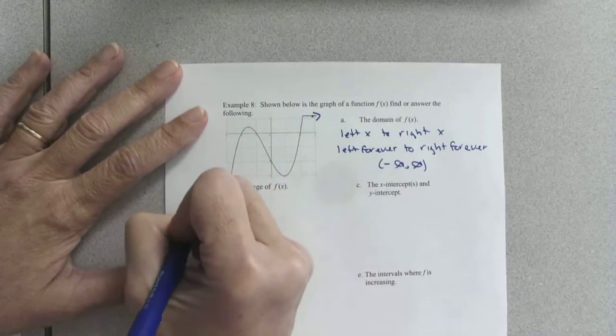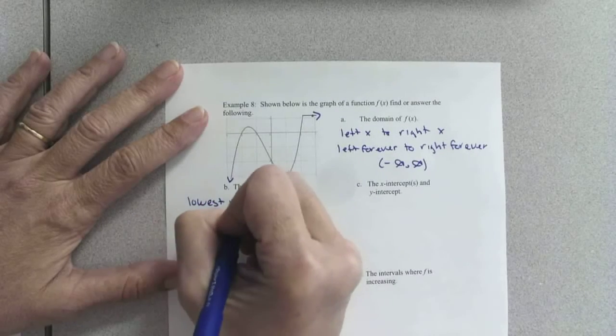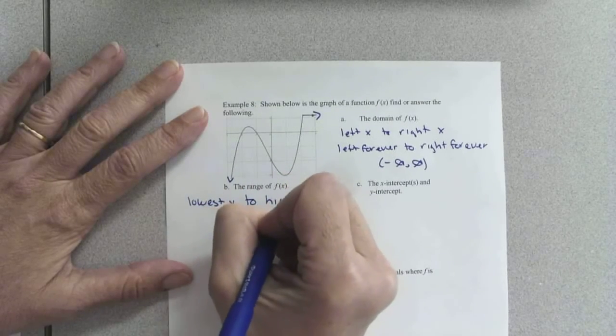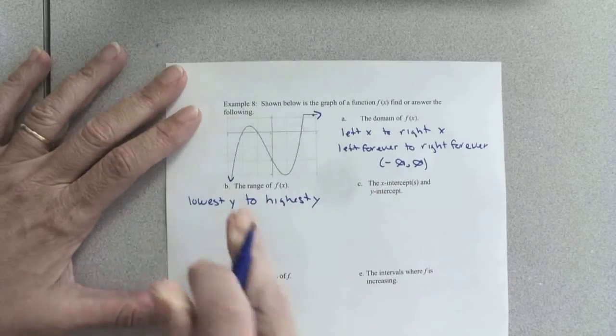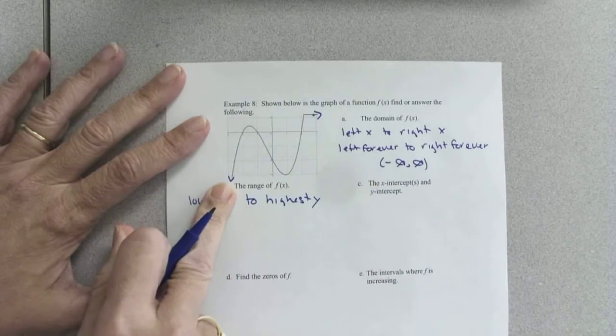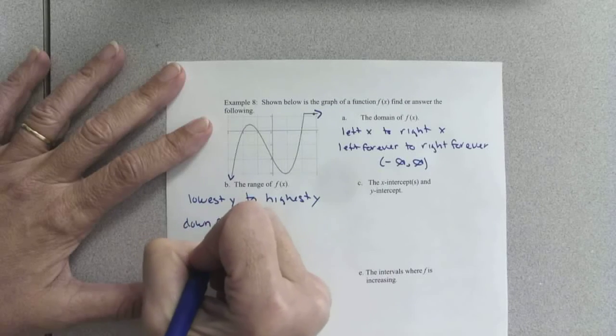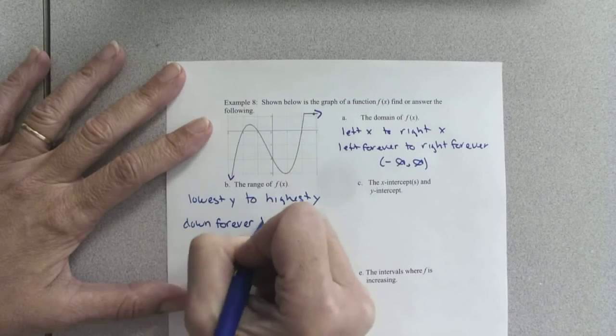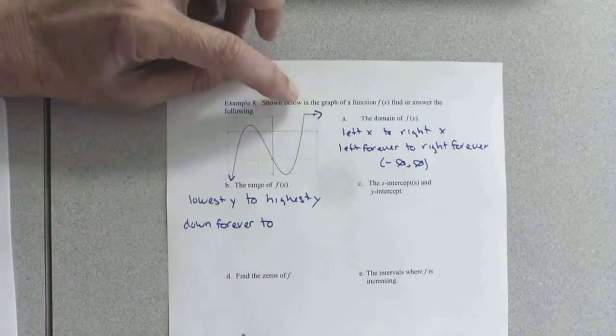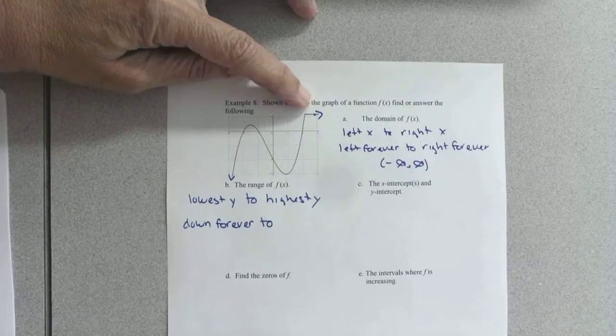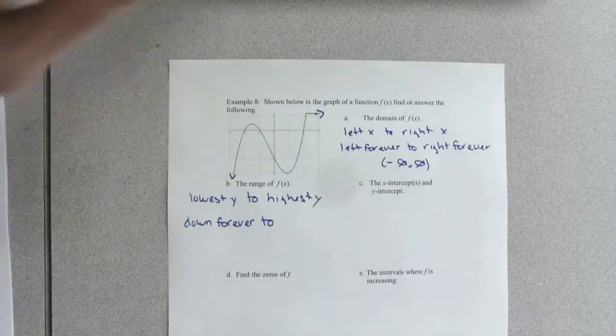Range. That was lowest y to highest y. On the low side, it's going down forever. On the highest side, it looks like it's maybe just a little bit above 1.